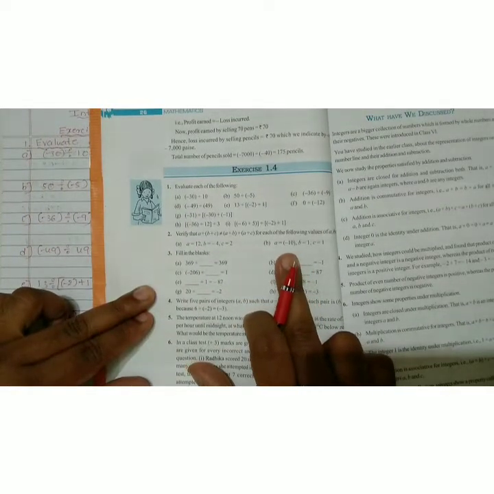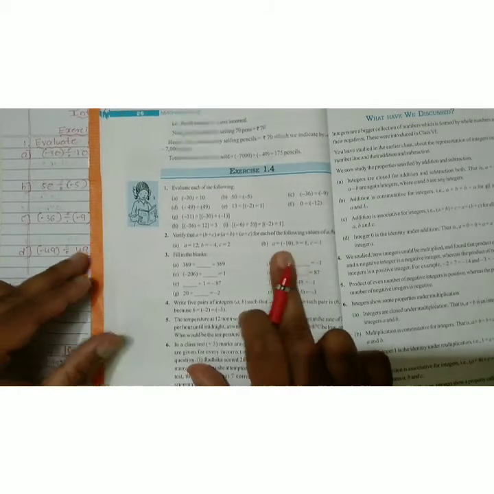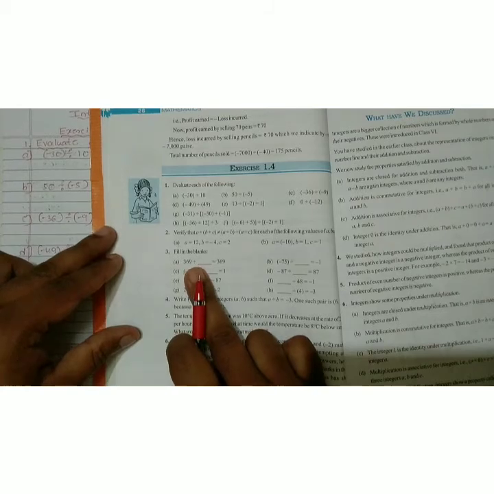So in the next, B part is there. So B, all of you do it on your own, students. Yes, students, please try it on your own. Yes. Next, the third one is filling the blanks.